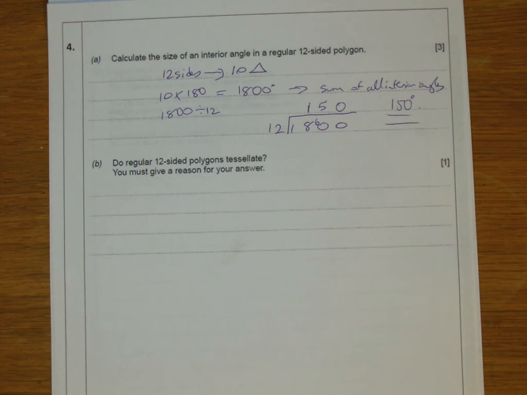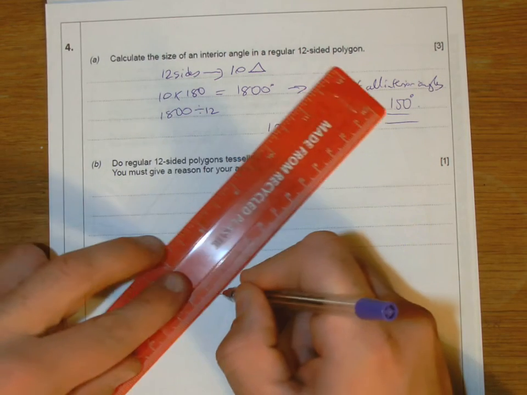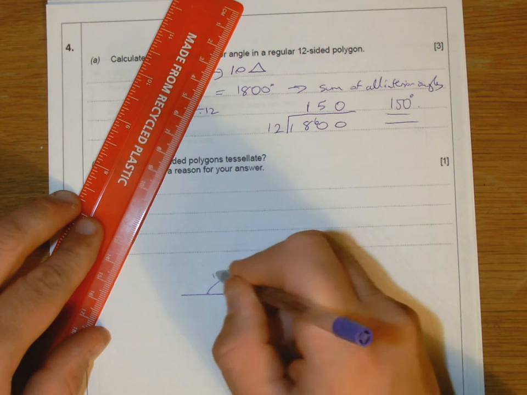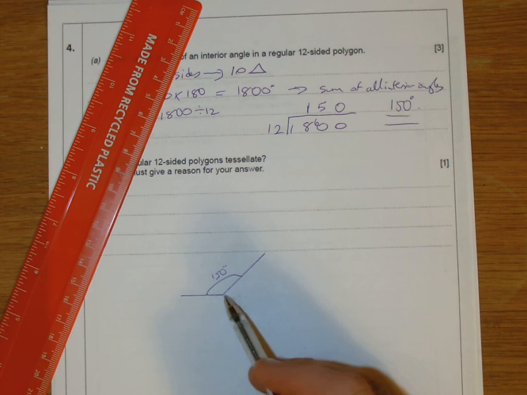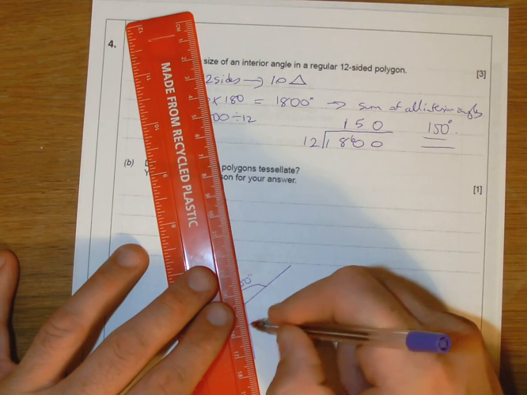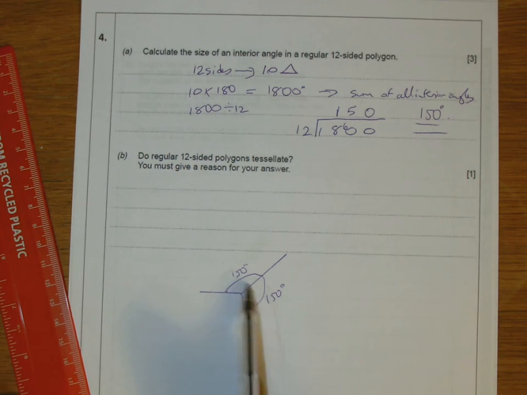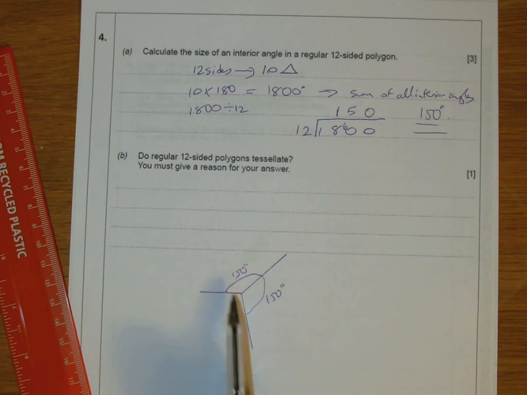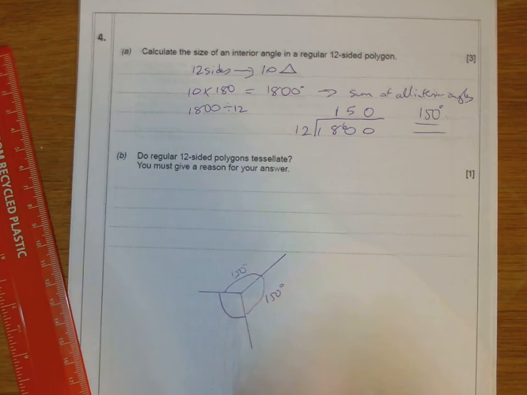Part B then says, do regular 12-sided polygons tessellate? You must give a reason for your answer. Now think about the angle we've got. The interior angle of this 12-sided polygon is 150 degrees. So if it was to tessellate, in other words, you'd put another 12-sided next to it, then you'd get another 150 degrees here. There's nothing wrong with that, because that will fit in nicely. If you've got 150 degrees here, 150 degrees here, we'd have to think, what's left here? Are we going to fit another 150 degrees in here?